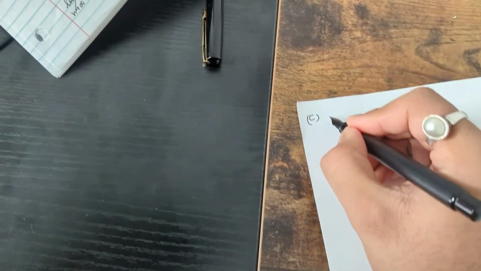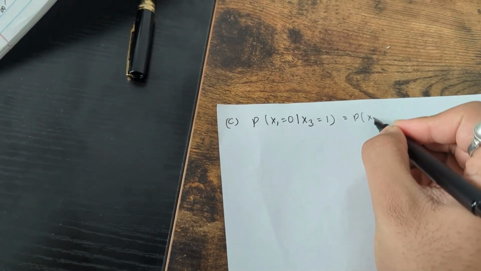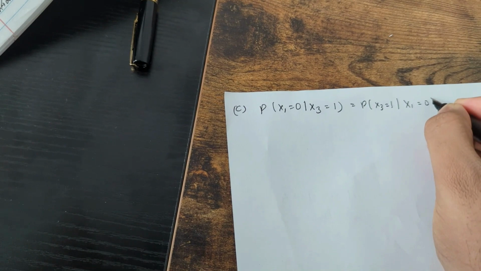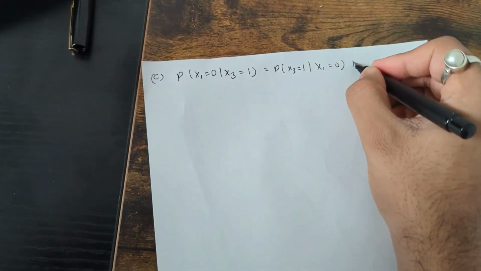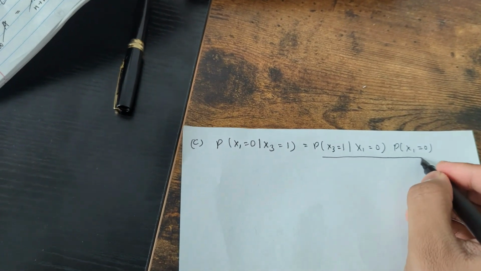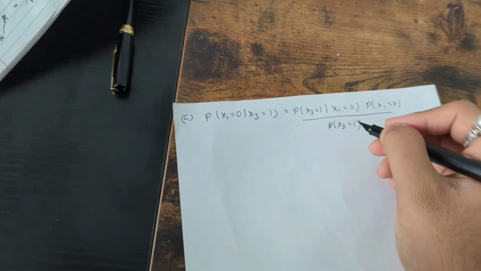Now the C part is probability of x1 equals 0 given x3 equals 1. It can be written as probability of x3 equals 1 given x1 equals 0, times probability of x1 equals 0, over probability of x3 equals 1.